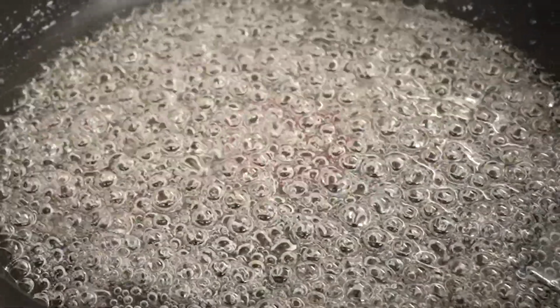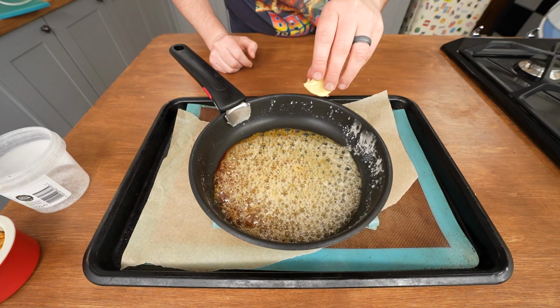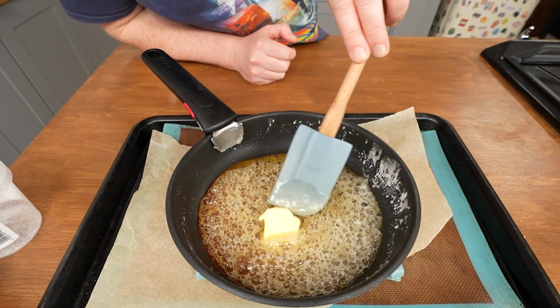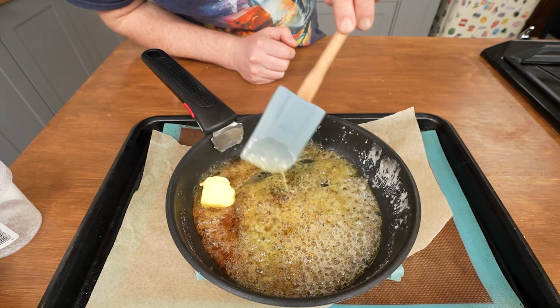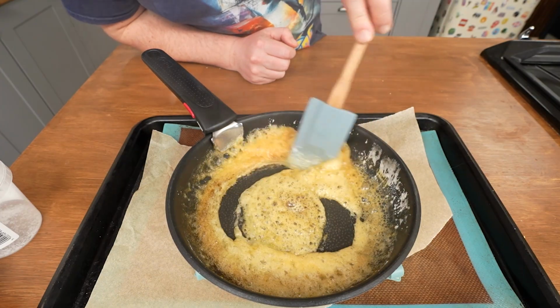I love it. But once that's darkened in color, we're going to do this. So there's our bubble. Look, you can see the brown in there. I'm just going to slide this in, and I will stir this around. Oh, you cheeky thing. Should we just make some honeycomb instead?